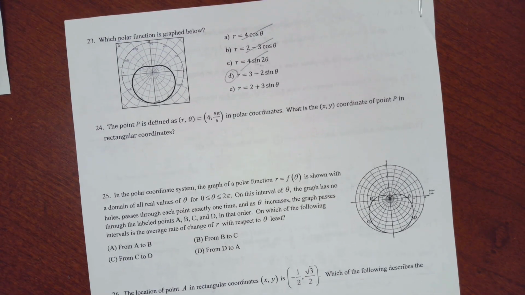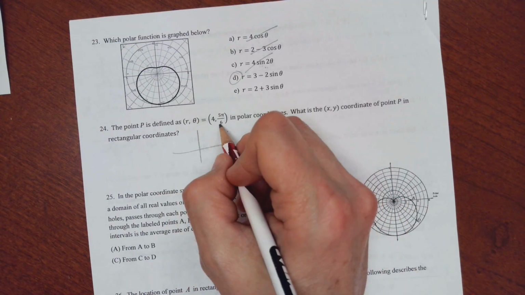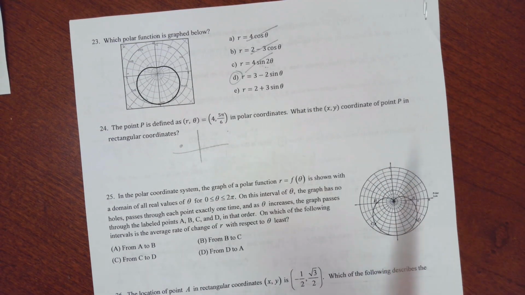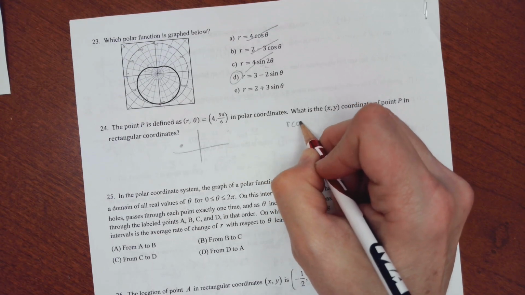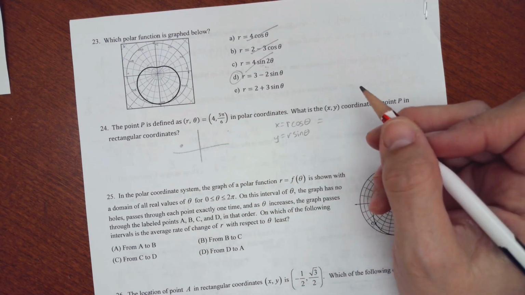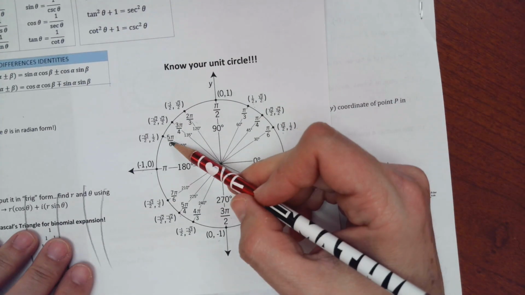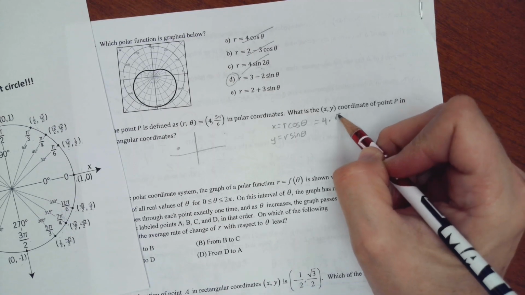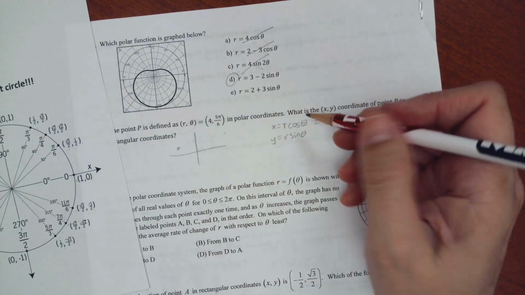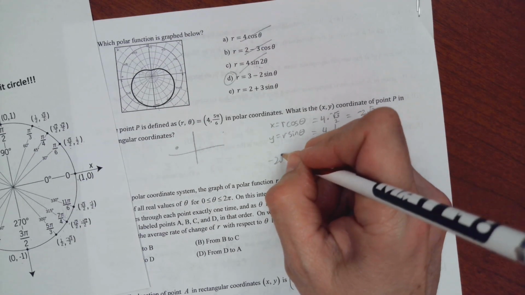All right, polar coordinates. What are the xy coordinates? So the first job is to figure out where this is. So 4 and 5 pi over 6 is maybe about there. So I needed something in the second quadrant. So we got r cosine theta and r sine theta for my x and my y. All right, the radius is 4. Cosine of 5 pi over 6 is negative radical 3 over 2. So I get negative 2 radical 3. So left, that's good. All right, 4 sine is 1/2, so that's 2. So negative 2 radical 3 comma 2.